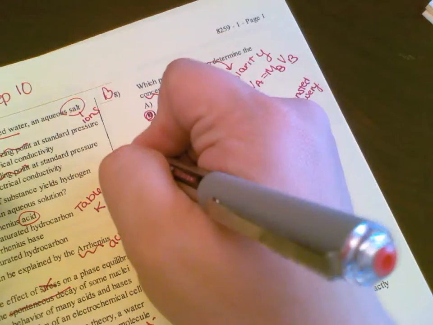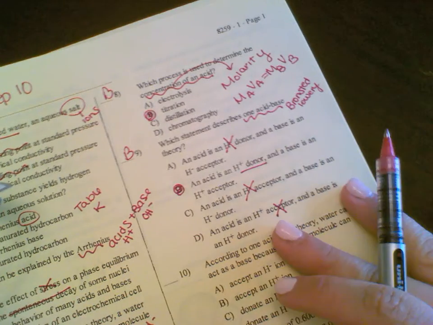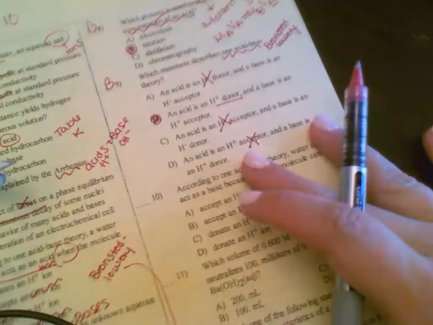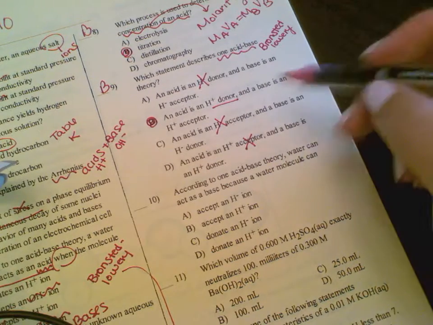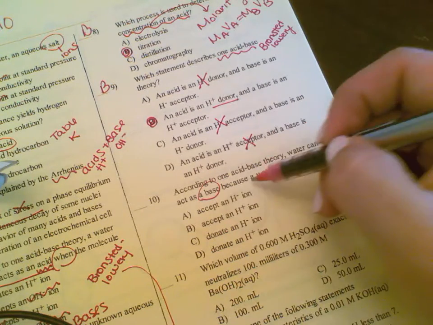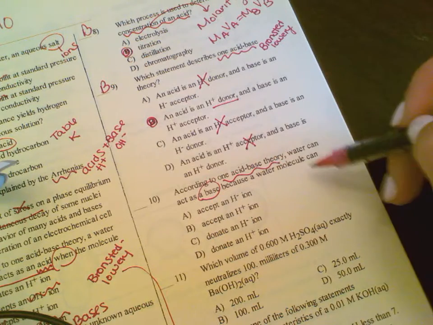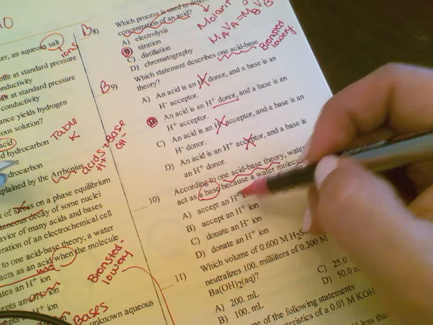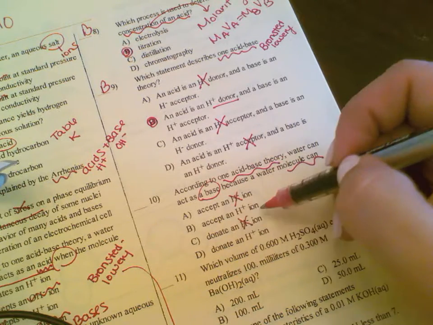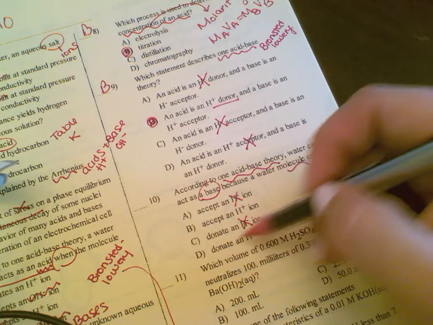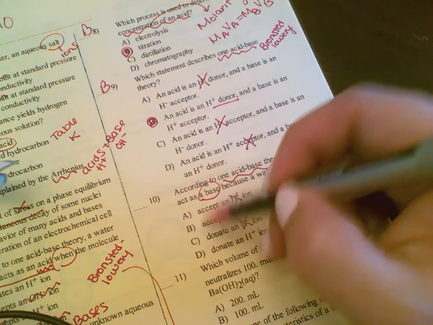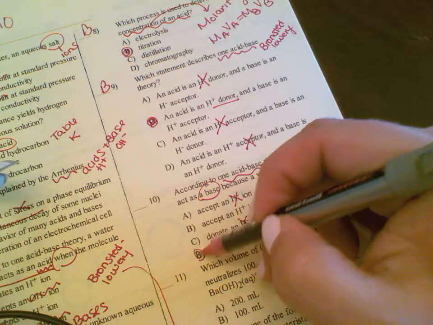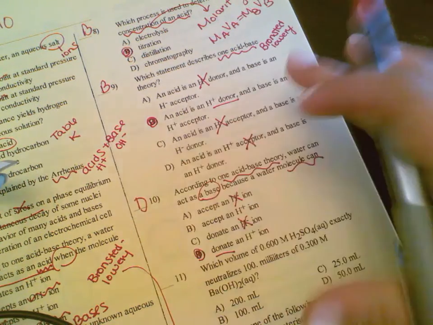for number 9. 10. According to one acid-base theory, water can act as a base because the water molecule can... So again, one acid-base theory. We've seen a lot of questions like this. I don't like H minus. I'm accepting or donating H plus, and if I'm a base, I like to donate. So B. Notice those kind of questions are always kind of the same.